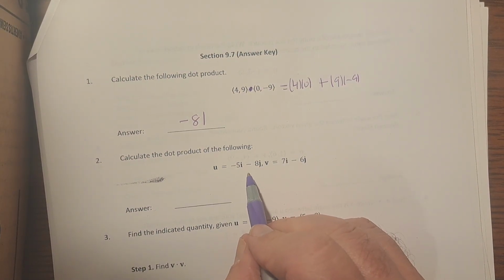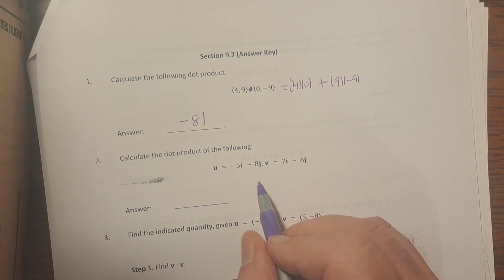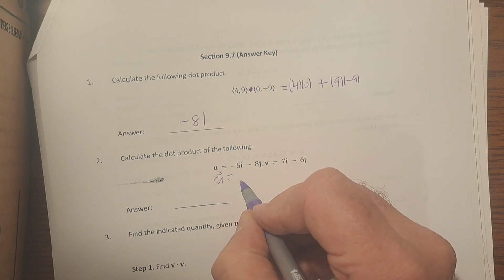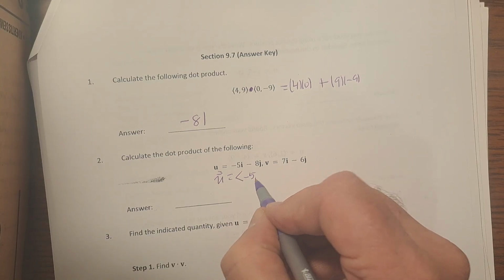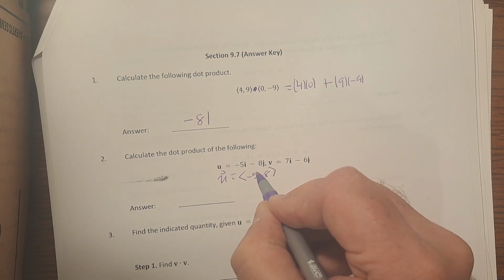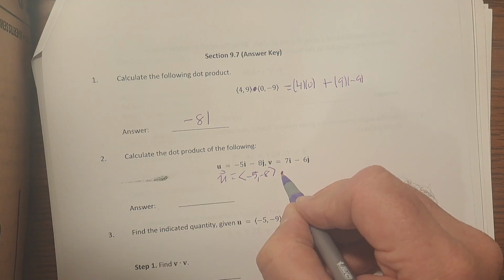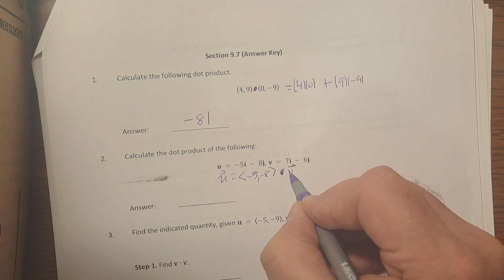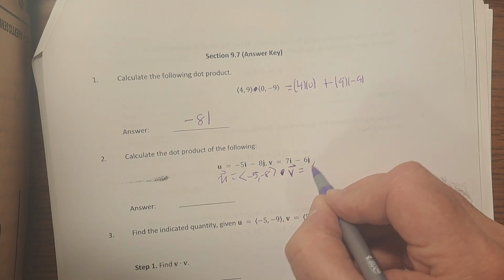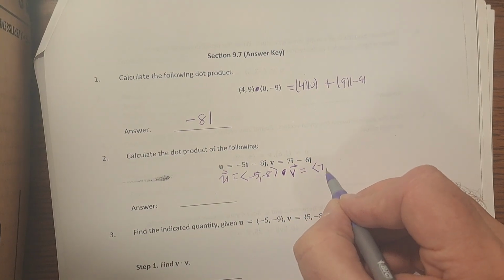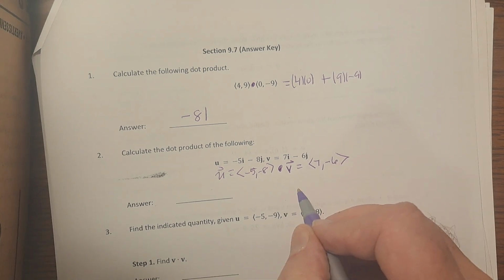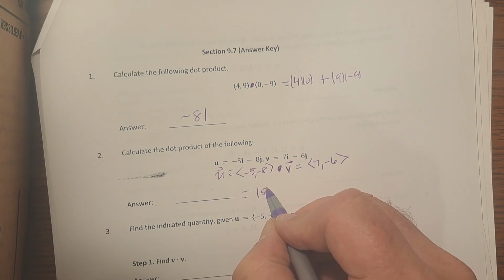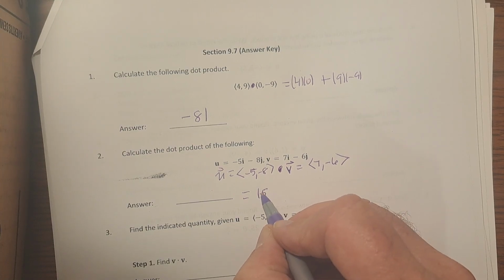Remember, if you write this in terms of i and j, that still makes the same components. So u is the same as the components minus 5 and minus 8. And if you dot that with v, which has the components 7, minus 6, then as we just did, you'd multiply the first components together.